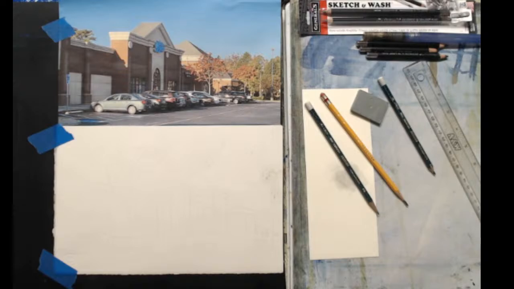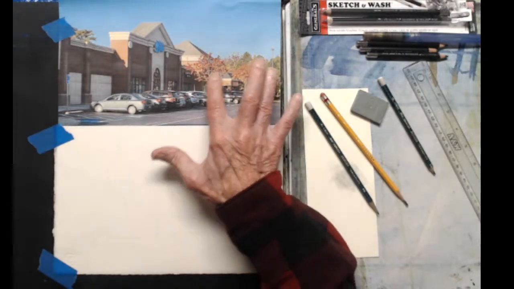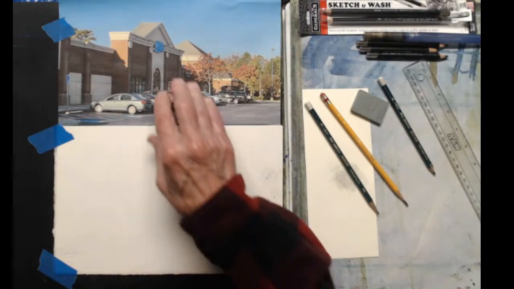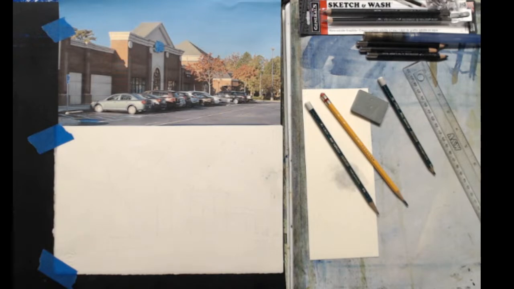configuration. But one of the things we have to find out now is how we draw this and make some sense of it, because there are some complicated shapes, and some shapes here that we don't really need. A lot of these trees I'm not going to put in, and the vehicles aren't going to go in the drawing either. I'm just going to get the buildings and the street and maybe the shadow patterns. That's all I'm really going to do tonight.